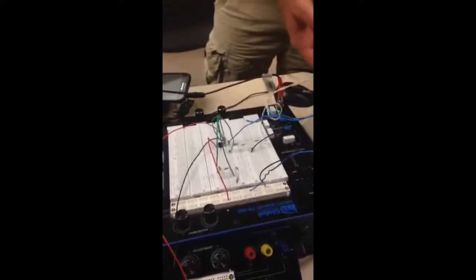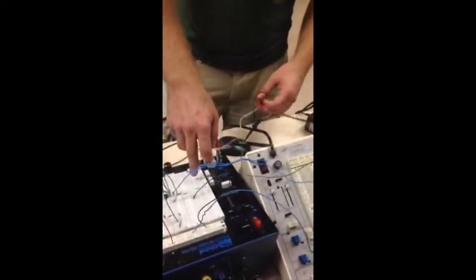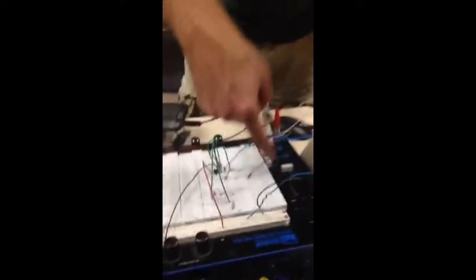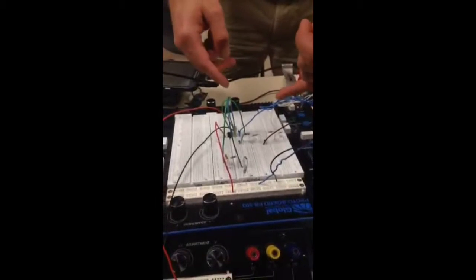Okay, we have the function generator here with the 1.1 volts coming into our Butterworth filter with the first capacitor, and here it's being amplified with a gain of 2.